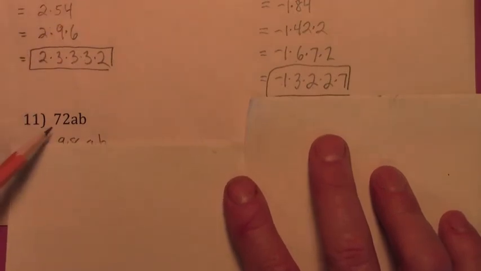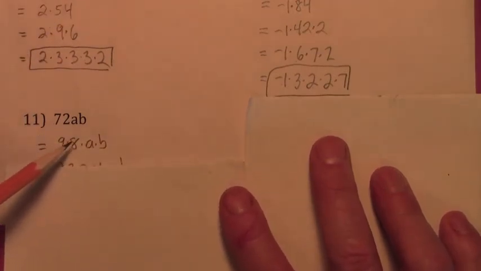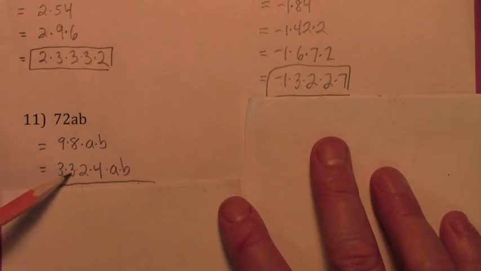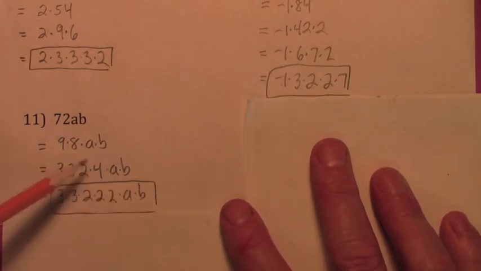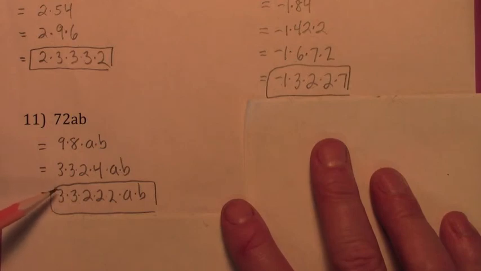72ab. I wrote 72 as 9 times 8 times a times b. 9 is 3 times 3. 8 is 2 times 4, times a times b. 4 is 2 times 2. So when all the dust settles, you should have 2 factors of 3, 3 factors of 2, a, and b.